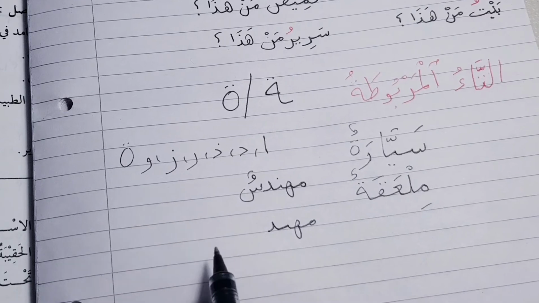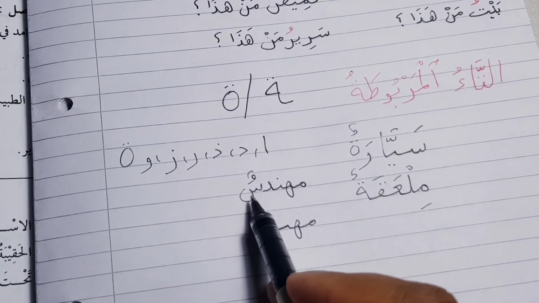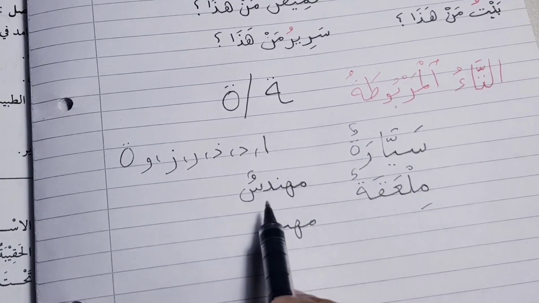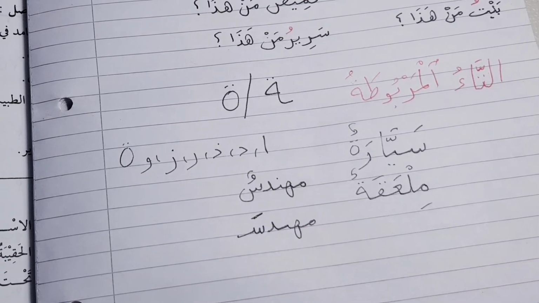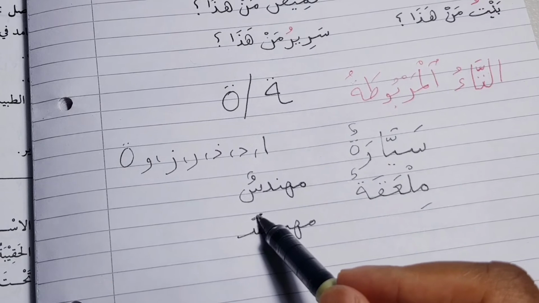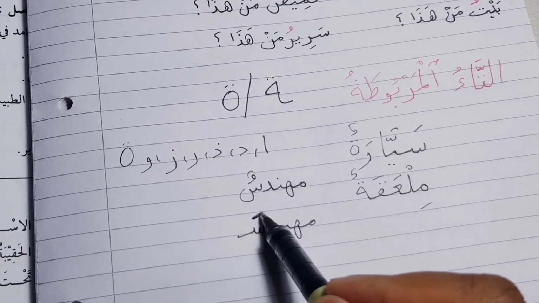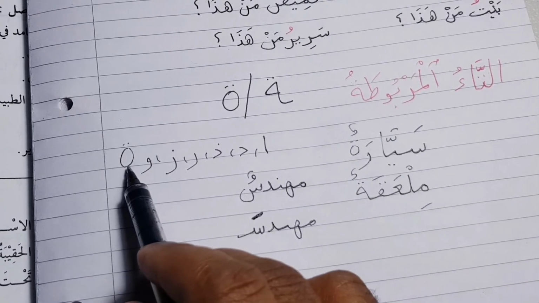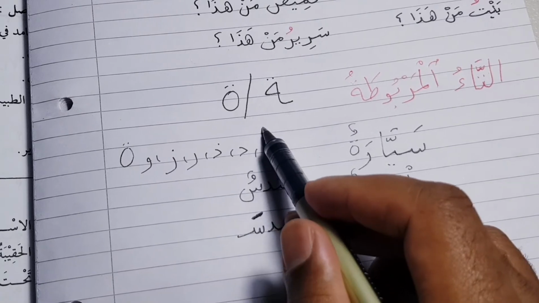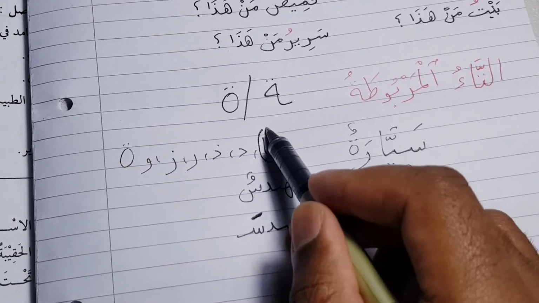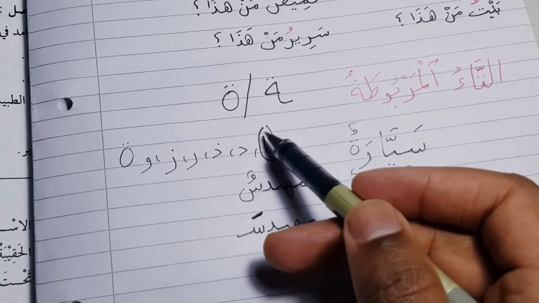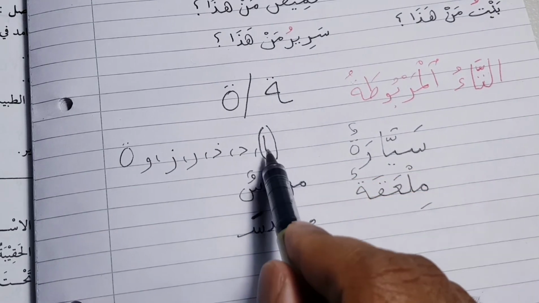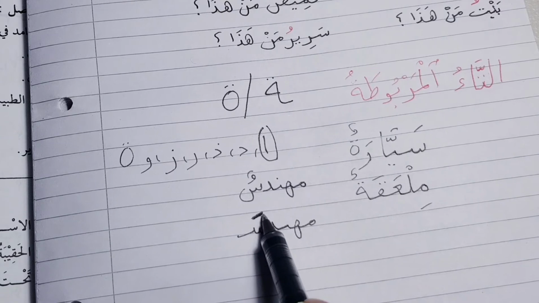Before adding ta marbuta, you need to give the last letter, which you're adding the ta marbuta to, a fatha. Always. You always give the letter before the ta marbuta a fatha, unless the letter before the ta marbuta is an alif. If it's an alif, it's not going to accept fatha because alif is always sakin, so it's going to remain the same. Anything other than alif, you always give it a fatha.